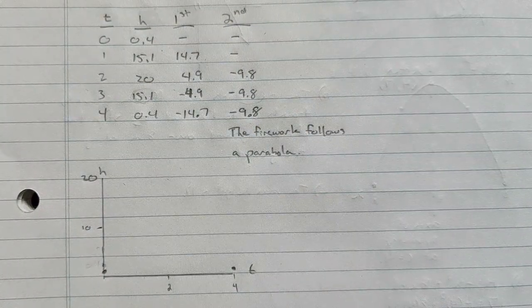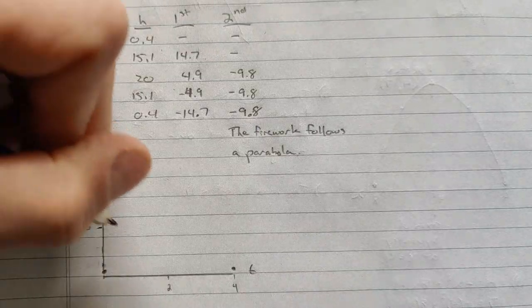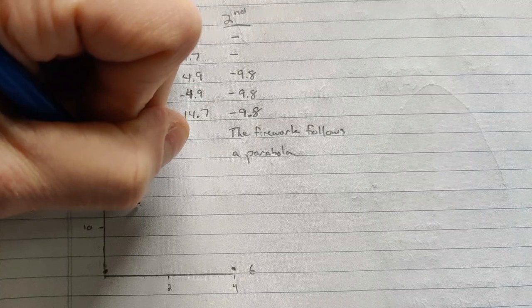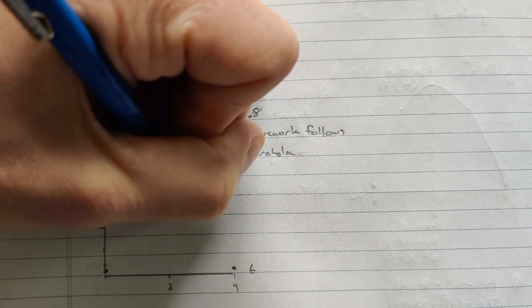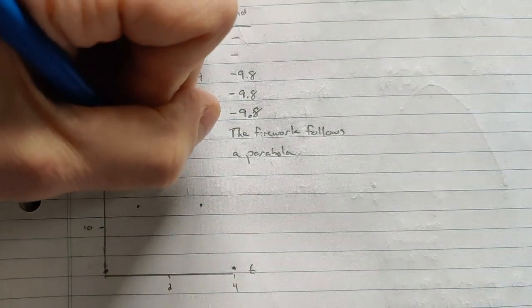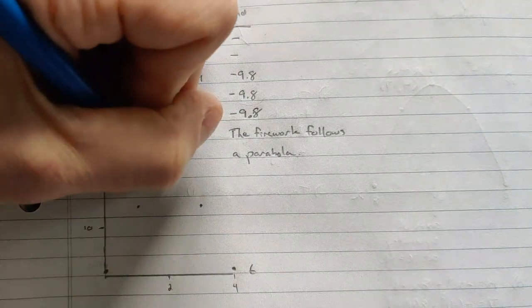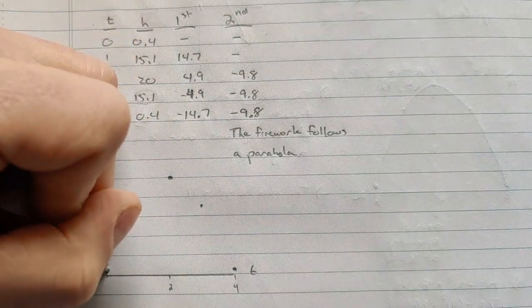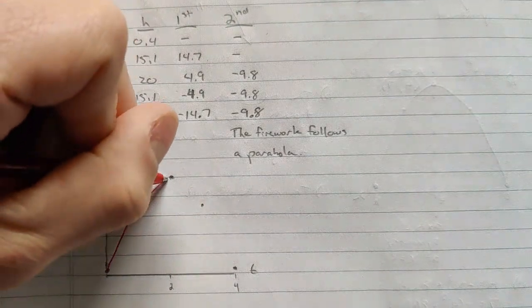Here. And then 1 and 15.1. So that's about here-ish. 2 and 20. Graph's going to look something like this.